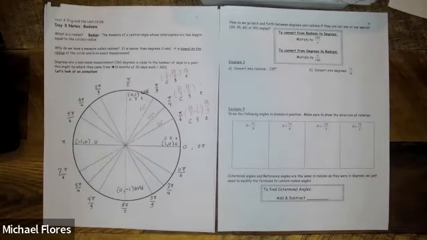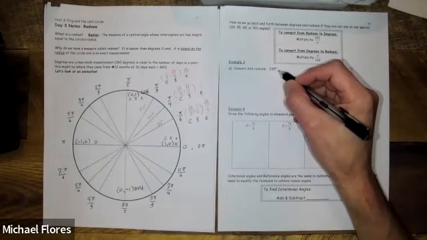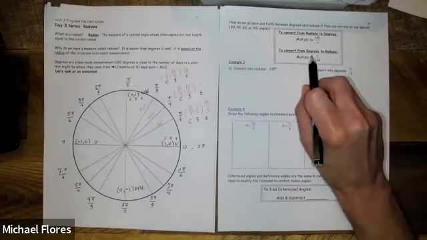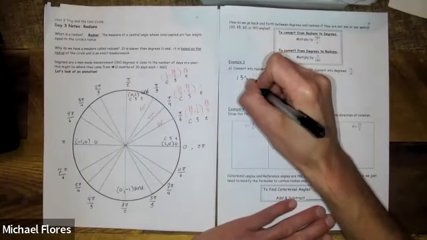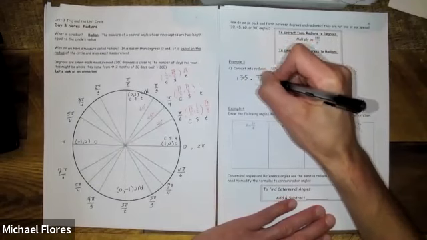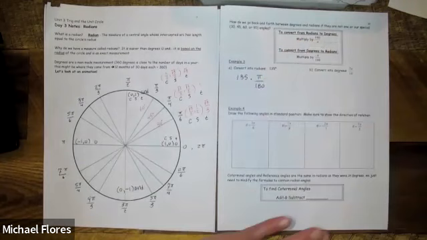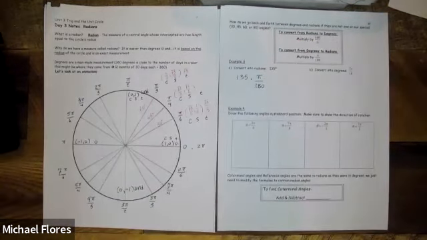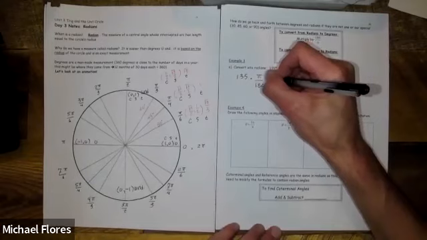So for example, if we're going to convert 135 degrees into radians, we're going from degrees to radians. So we would need to do 135 times pi over 180. Now, I'd like to remind you, this is a non-graphing calculator test. So you're going to need to know how to do this without using a calculator. All right, so let's do it.